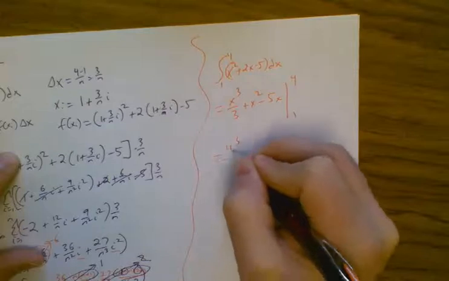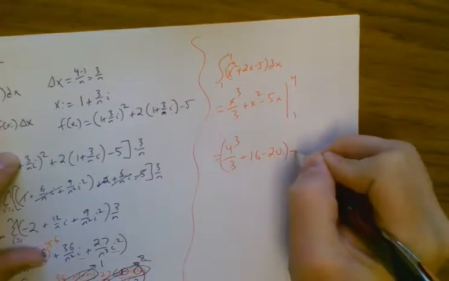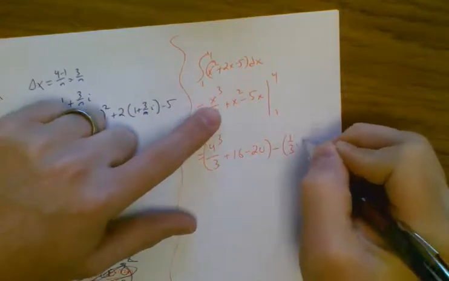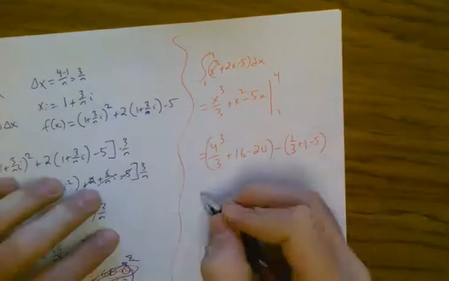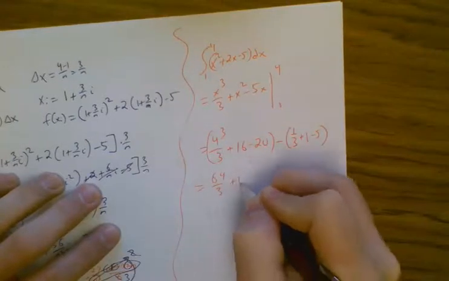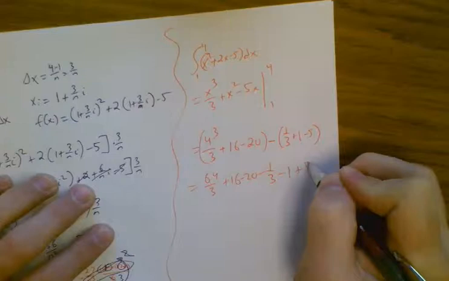So that's 4 cubed over 3 plus 16 minus 20, minus 1/3 plus 1 minus 5. So that's, what's that, 64 thirds plus 16 minus 20 minus 1/3 minus 1 plus 5.